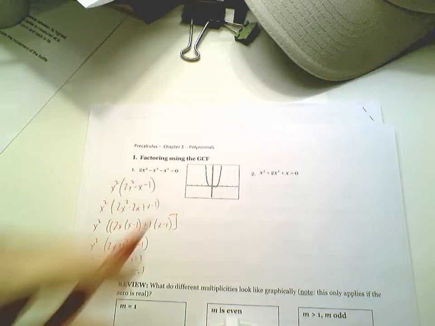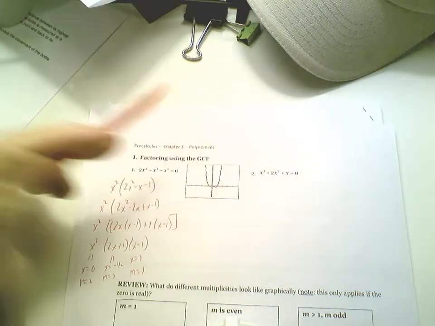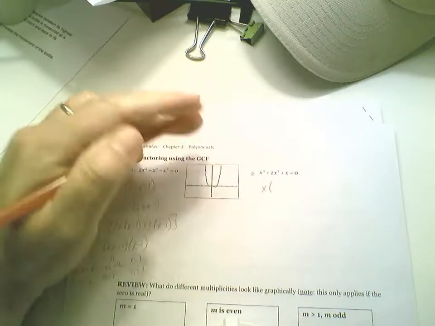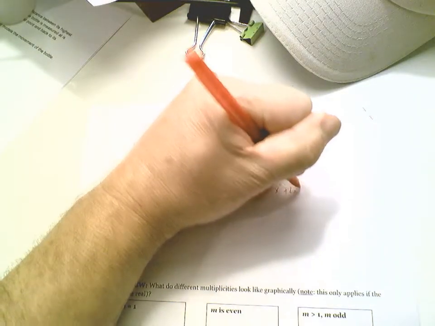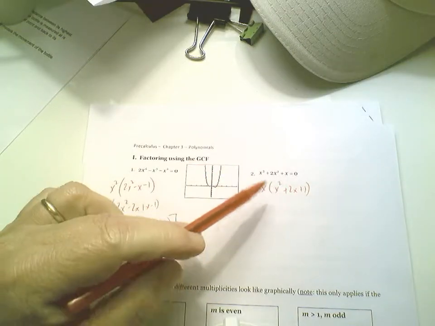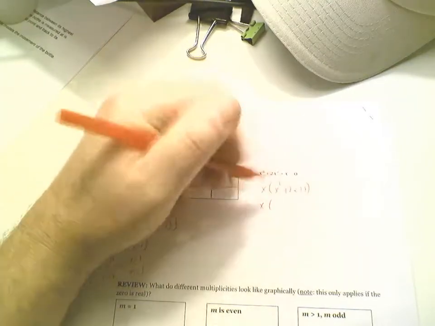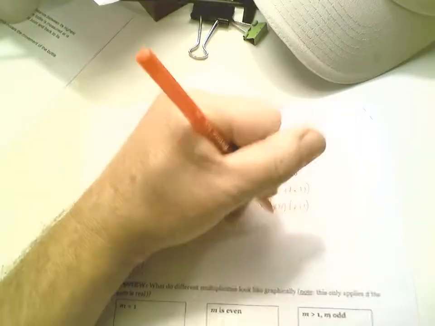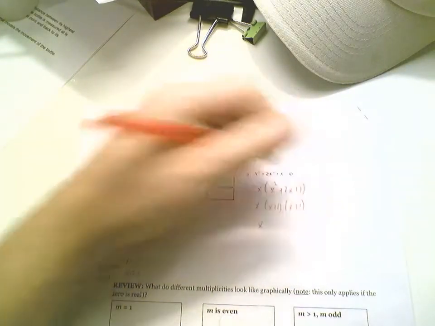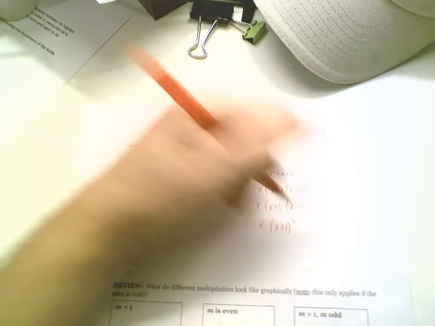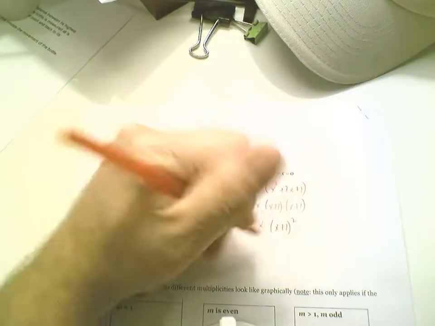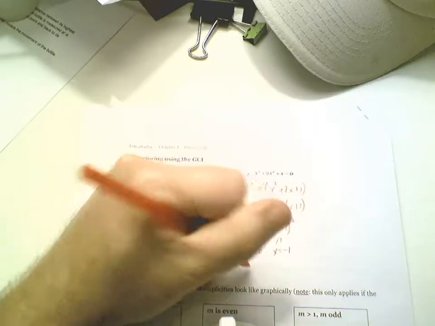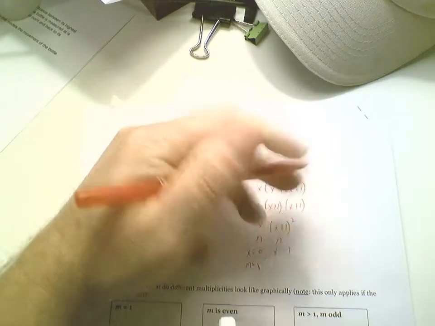Right, second problem, x cubed plus 2x squared plus x. Again, first things first, try to pull out a common factor. Well, best I can do is x. X squared plus 2x plus 1 is what should be left. And I can certainly factor that: x squared plus 2x plus 1 is nothing more than x plus 1, x plus 1. And so my factored form would look like that. And in turn, if I want to write it in a prettier fashion, x times x plus 1 squared. Where are my roots? At x equals 0, multiplicity of 1, and x equals negative 1, multiplicity of 2.